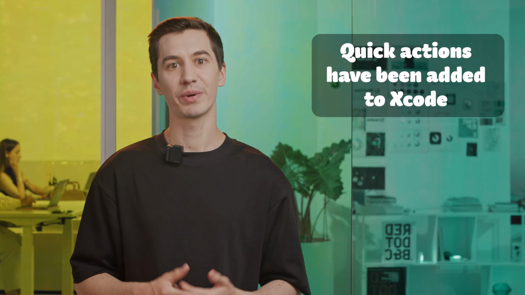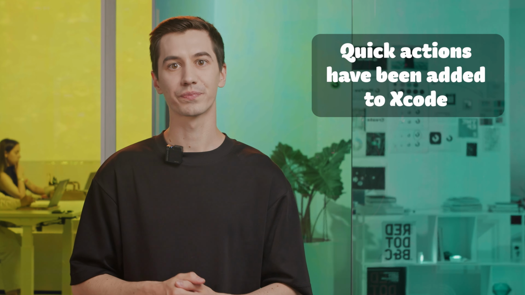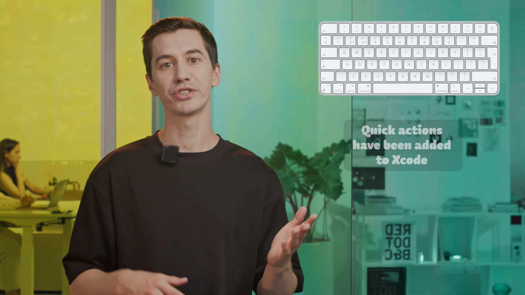Number 5, last but not least, a new Quick Actions panel is available in the latest Xcode. You can access it by pressing Command-Shift-A. This panel allows you to call any action from the menu bar or context menu. For example, you can create a new file or rename a variable. Looks like a bunch of tiny changes, but they might significantly improve your daily work.